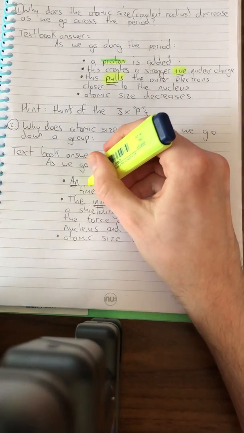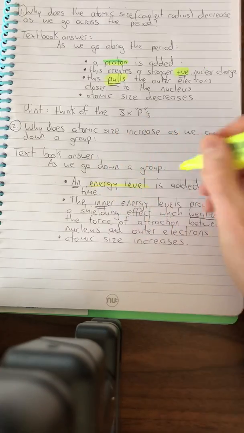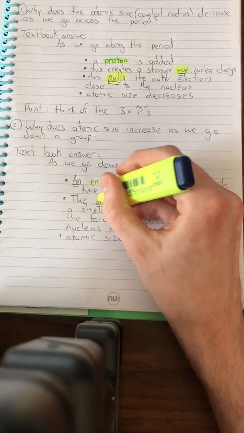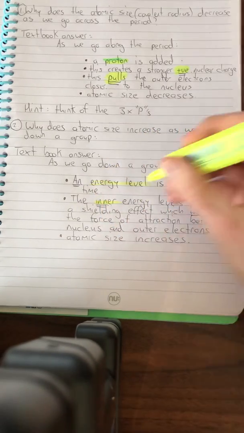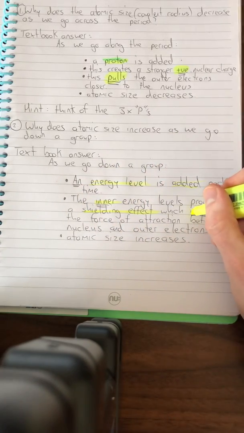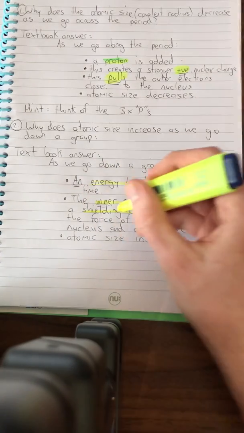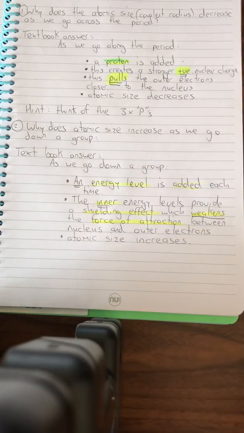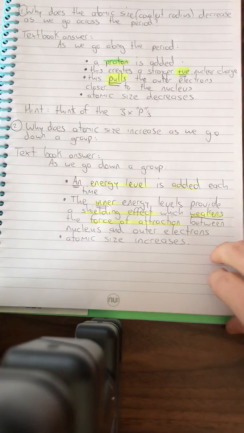You need to know that an energy level has been added, you have to mention the inner energy levels, and that provides a shielding effect, and then that shielding effect weakens the force of attraction. This is your first time coming across this, so don't worry, it does take a while to get used to, and we will be doing question after question after question as well.